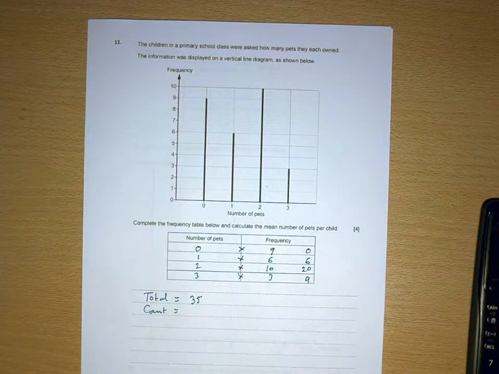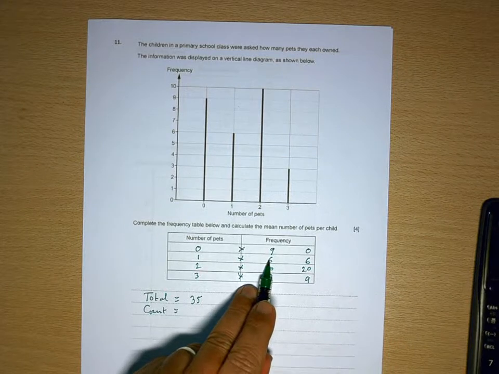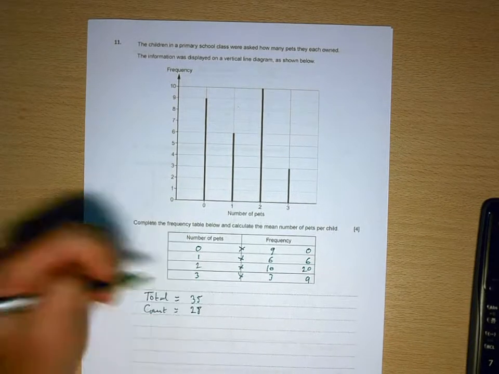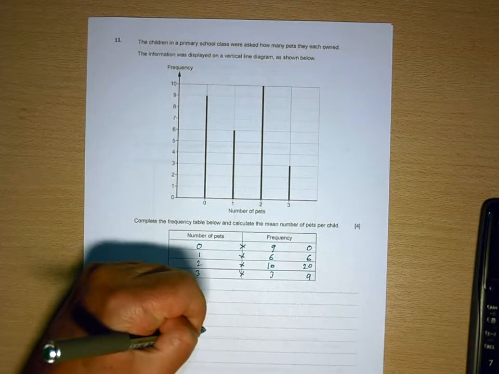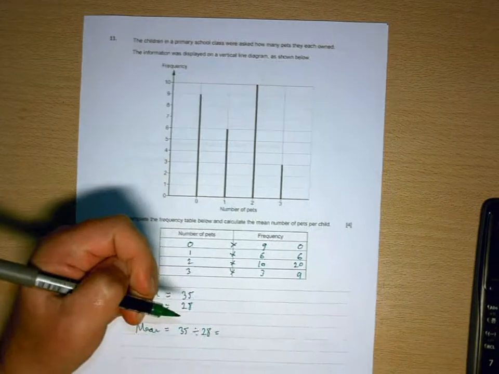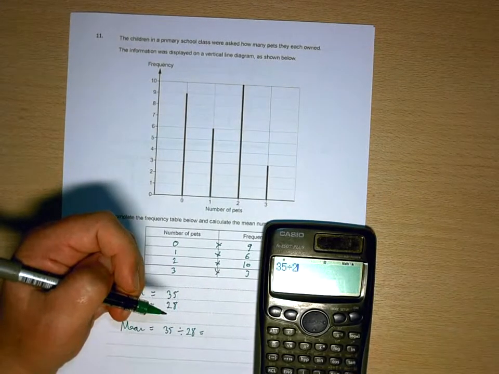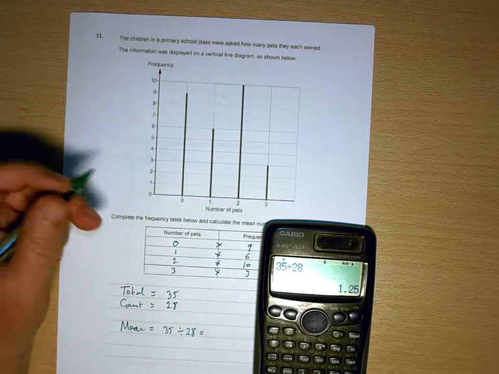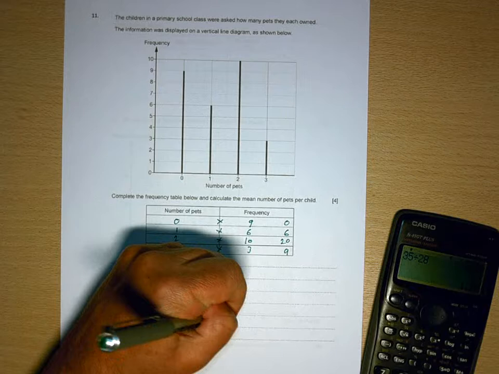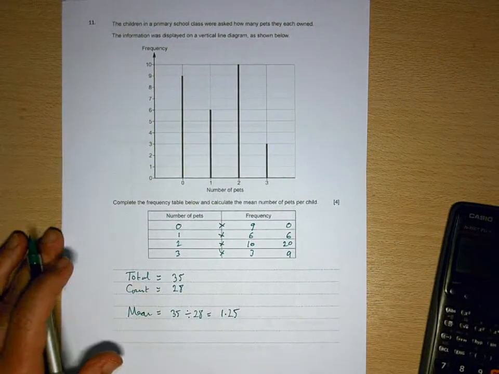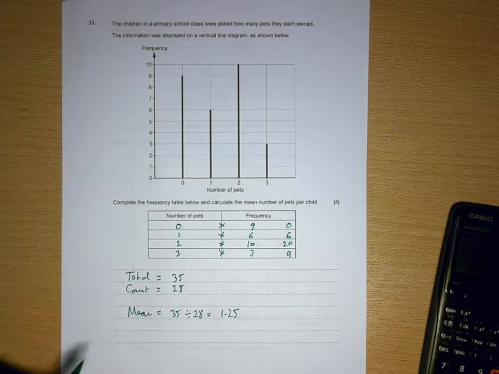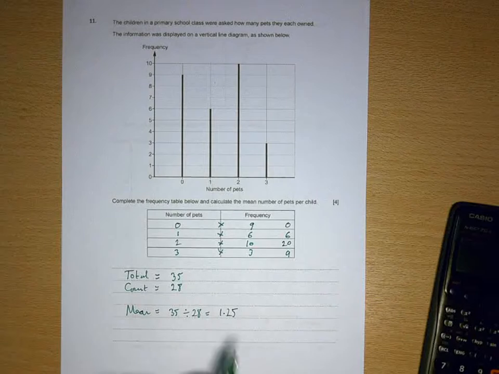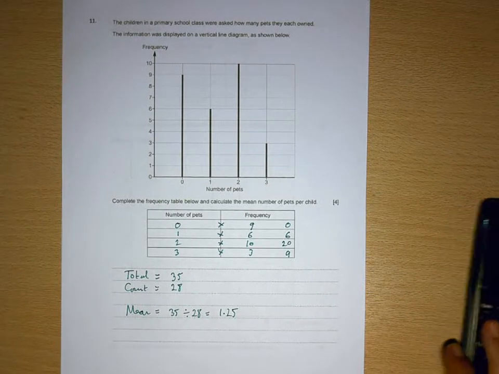Now it's not telling you in this question how many children there are, so we need to add those up. We've got 10, 13, 19, 28. So the mean is the total divided by the count, which is 1.25. So 1.25 is the average number of pets. Now we all know we can't have 0.25 of an animal, but nevertheless, because it's a mean, we would still give that as a decimal value.